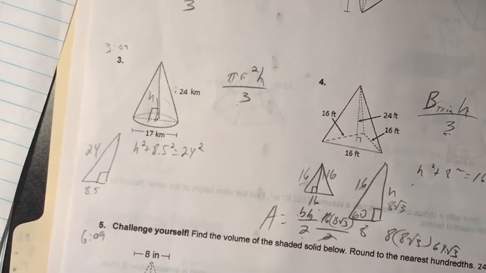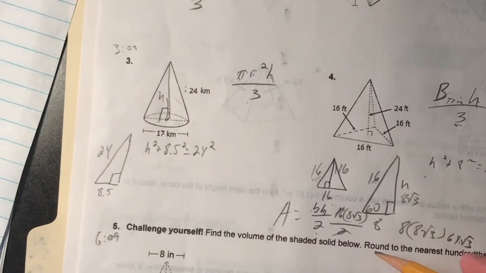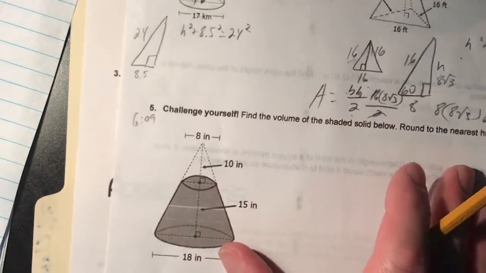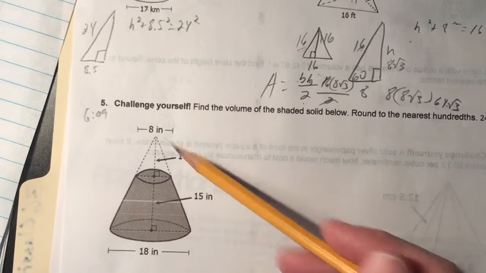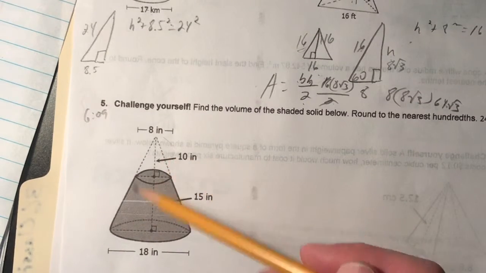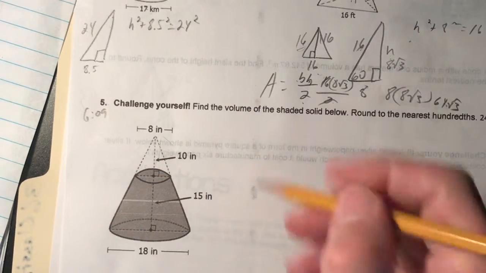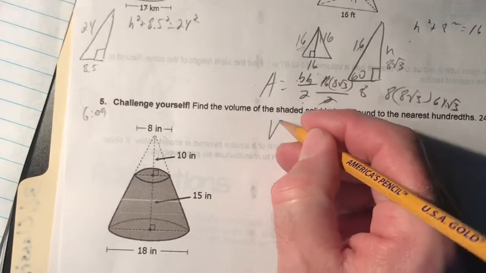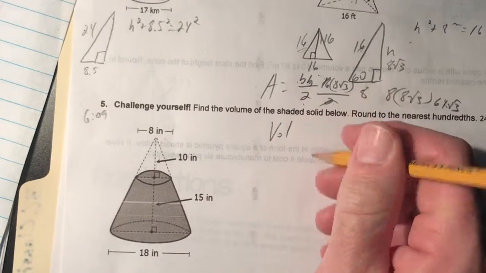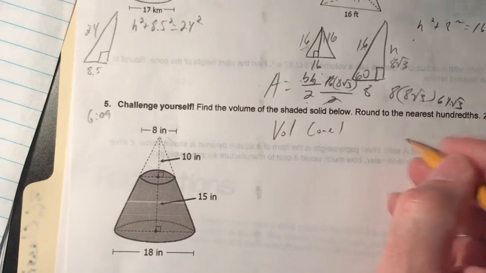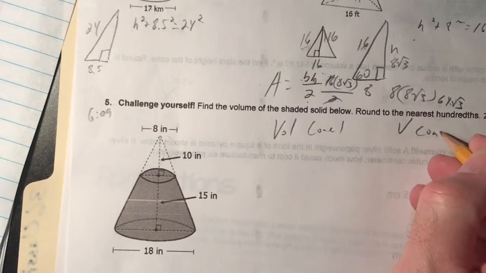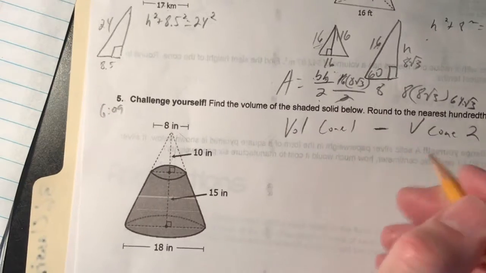All right, last one. Uh-oh. So now we've got this problem that tells us to find the volume of this shaded section right here. So what we're going to do is find the volume of the whole entire cone, and then we're going to just find the volume of this part right here, and then subtract the two. So you've got the volume of, let's call this cone 1, that's the big one, volume cone 2, and subtract them, right?